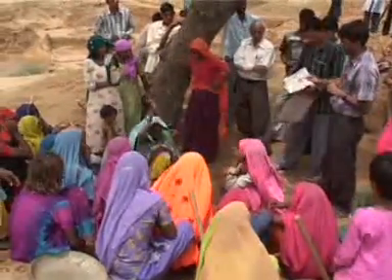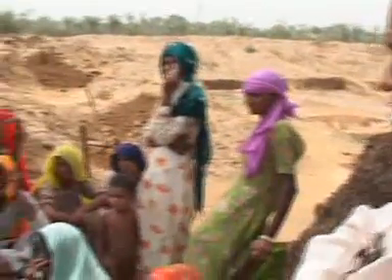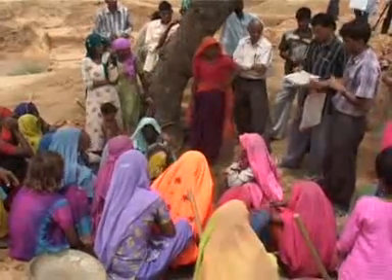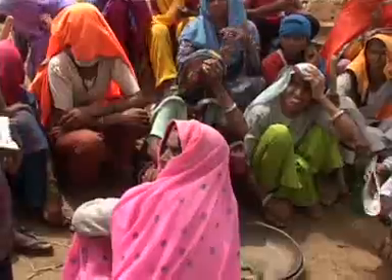The Right to Information Act, the RTI, also played an important role in empowering people and making them aware of their rights. But it has to follow an appropriate methodology for social audit to be effectively carried out.